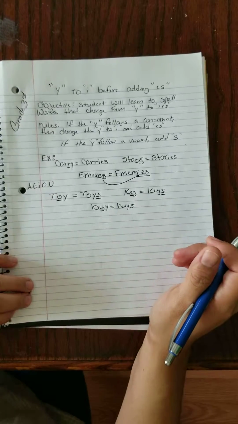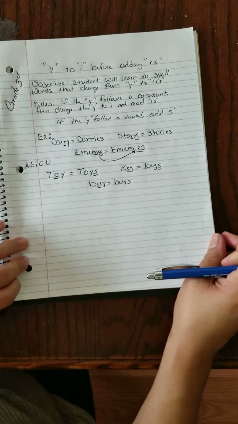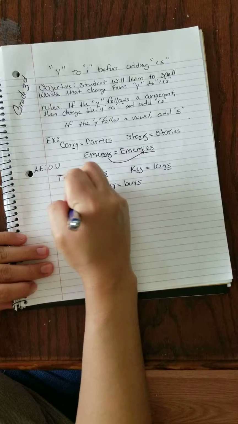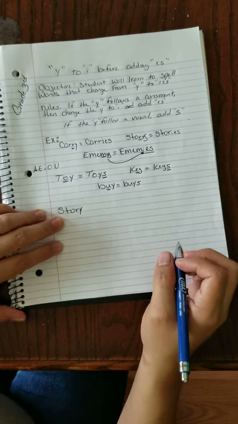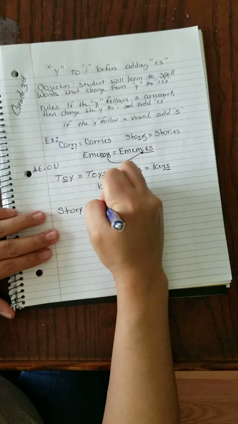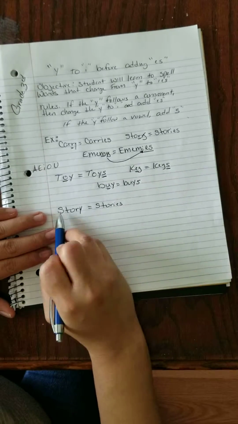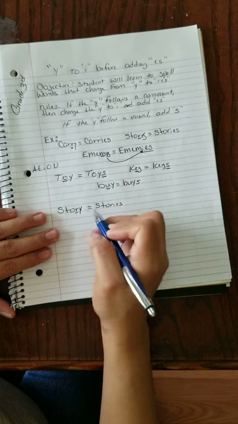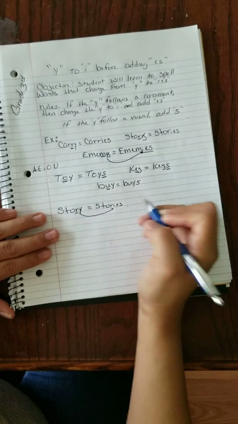Now, what we'll do is, if the students need help spelling from a Y to IES, this is what we can do. Now, I have an example here. This is what I'm going to do with the student. Story. So, if they need help with the word stories, now stories is going to be spelled like this. Now, if they're not able to spell the word, we can simplify it by saying, okay, it's STORY. Now, since there's a consonant, we need to change that Y to an I and then add ES.